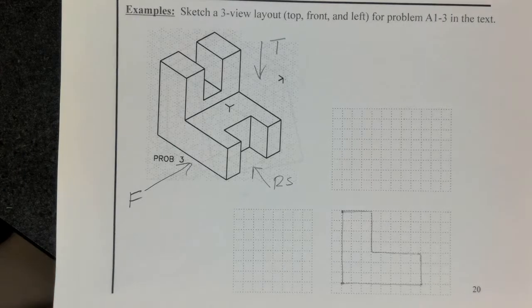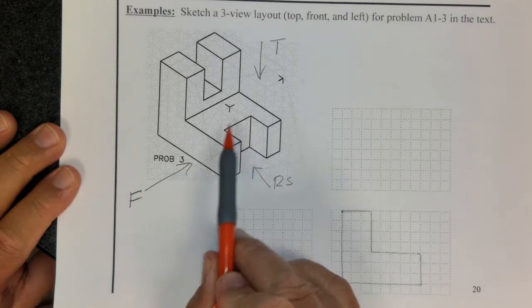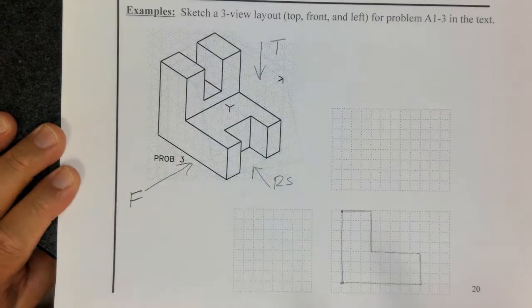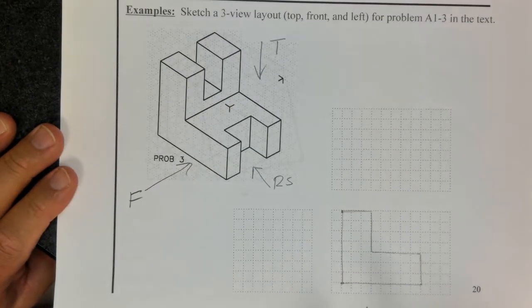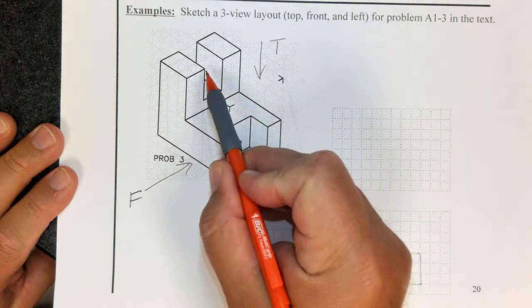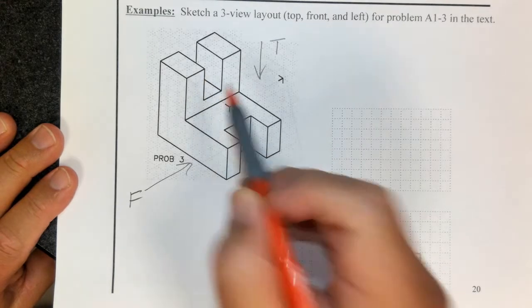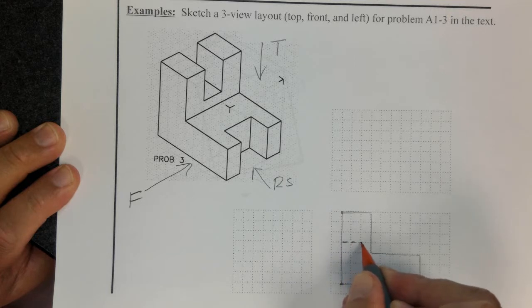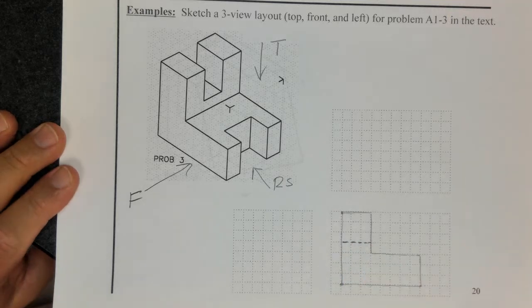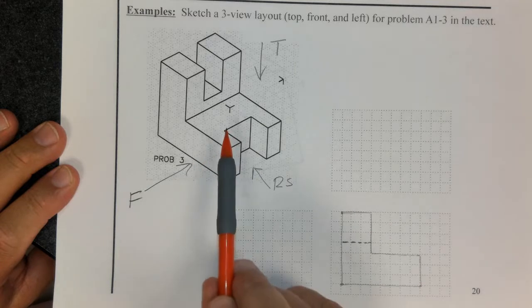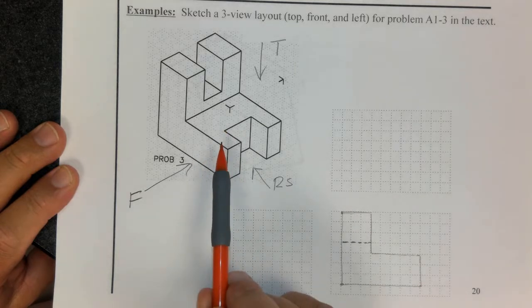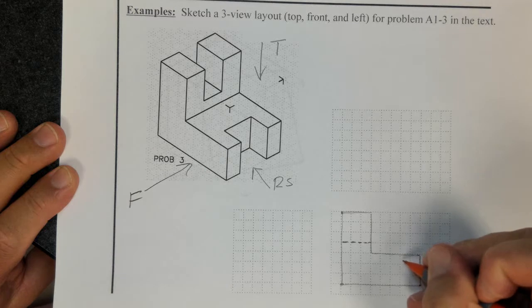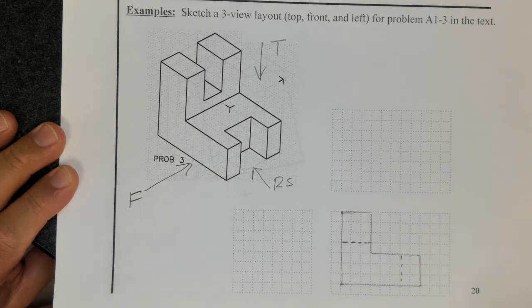Now that's what the front view looks like, but we can't see the notches. We can't see this notch, and we can't see this notch. So therefore we have to show a hidden line to represent the notches. Well, this notch is 3 units deep. 1, 2, 3. So I'm going to come down 3. 1, 2, 3, and I'm going to put a hidden line right here. Okay? Now this notch here, we're going to go over 1, 2. Come over 1, 2, and we're going to put a hidden line right there.